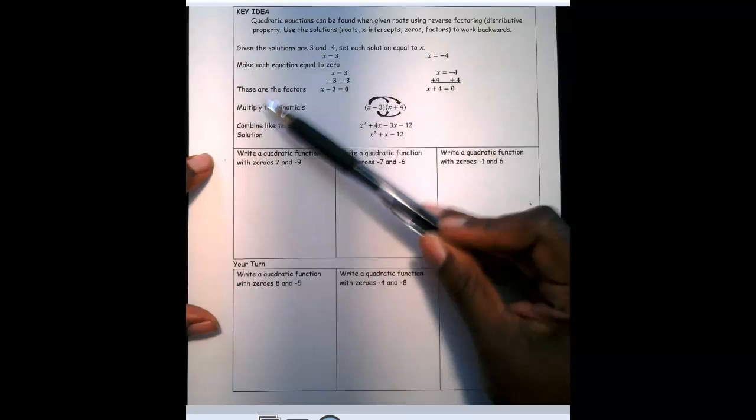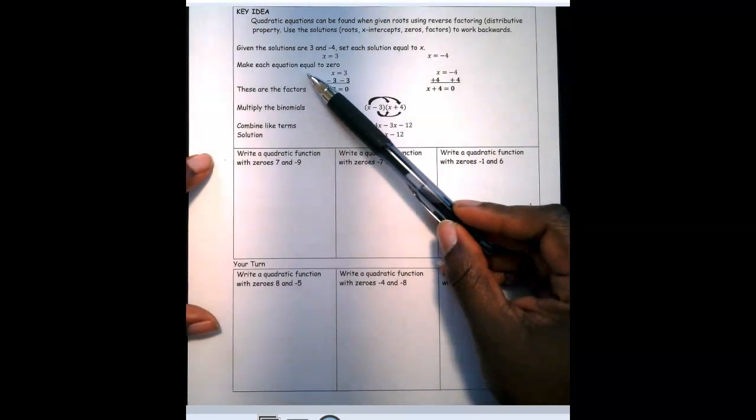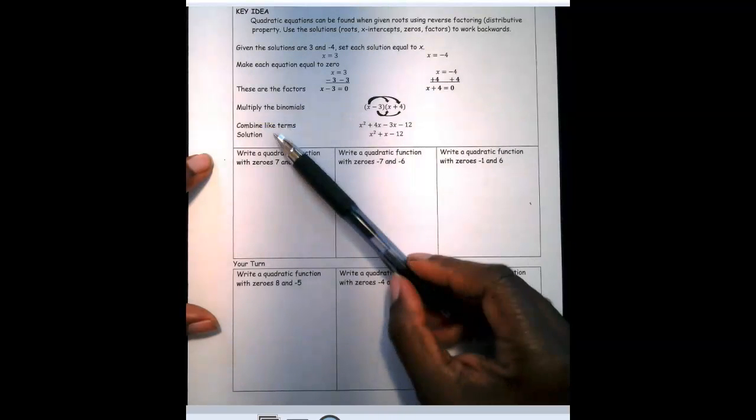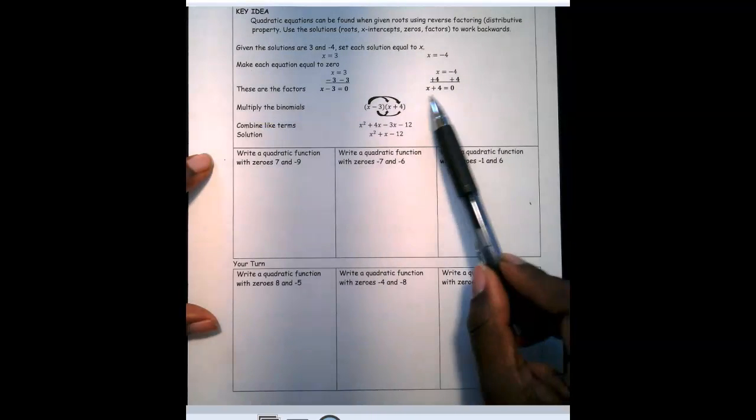So what we do is we make each equation equal to 0. How do we do that? Well, we need to get the 3, in this case, or the number on the same side as the x, so I subtracted 3 from both sides, and I got x minus 3 is equal to 0. I did the same over here, except I added 4 to both sides, and I got x plus 4 is equal to 0. Now I have my factors. x minus 3, x plus 4.